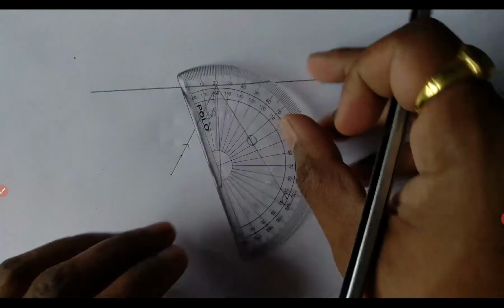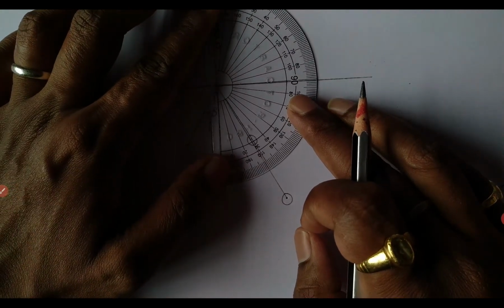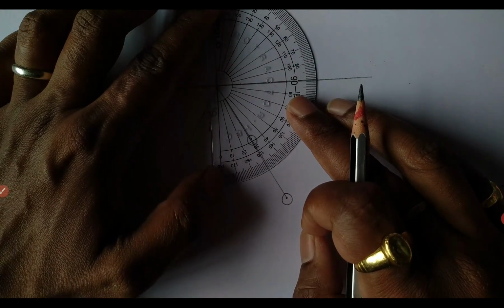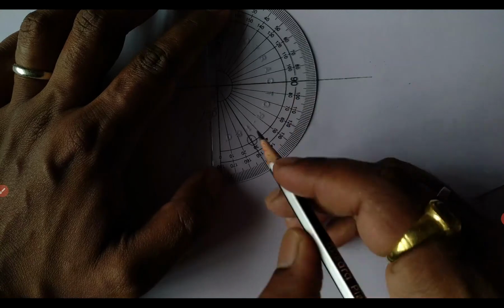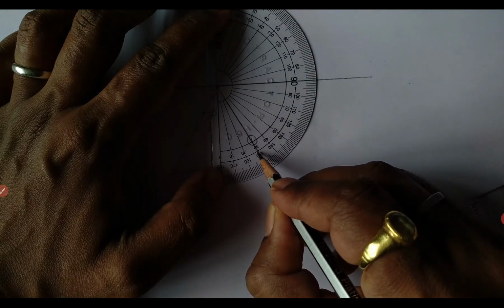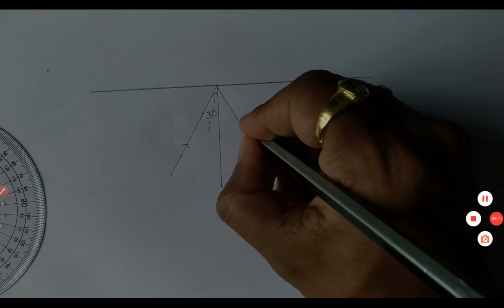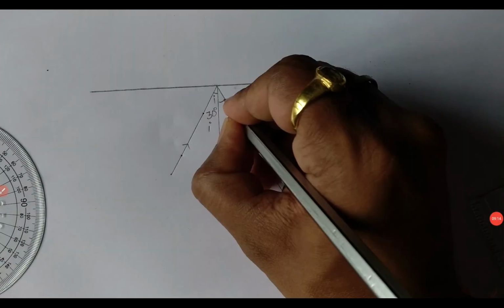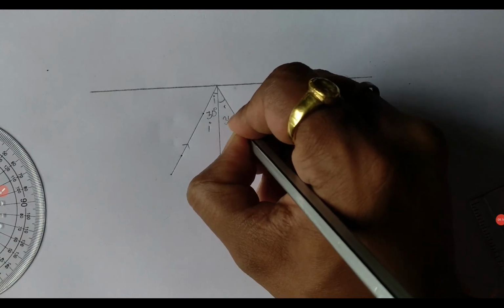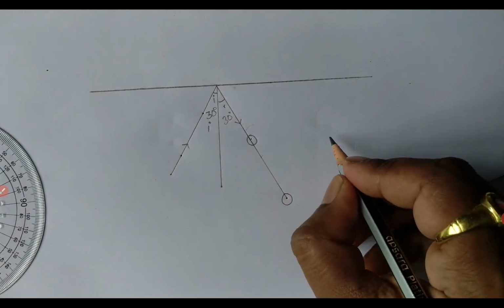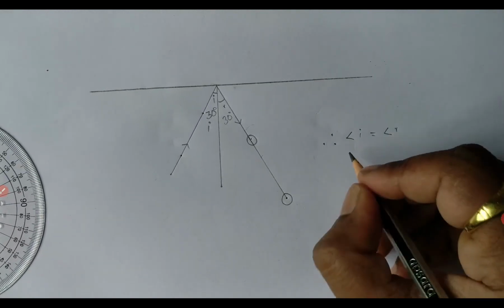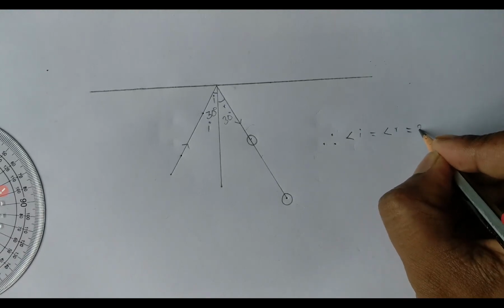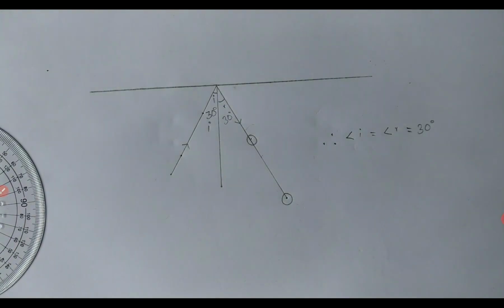Now I need to measure the angle of reflection, which should also come to 30 degrees. Here you can see the 0 mark is lying on the normal again and I'm getting 30 degrees again. So I'm writing the angle of reflection as 30 degrees. Therefore I can write angle of incidence is equal to the angle of reflection, which is 30 degrees. Thus my law is verified.